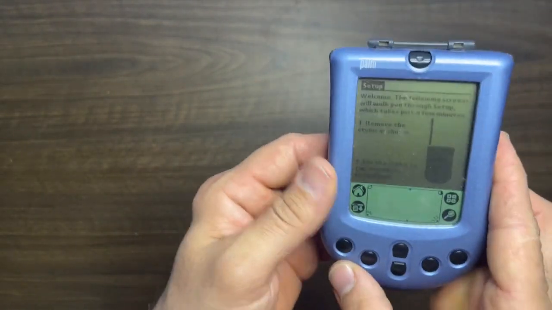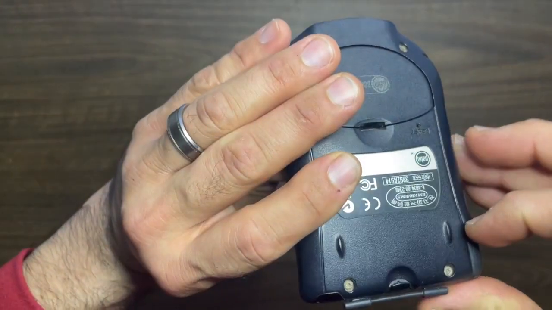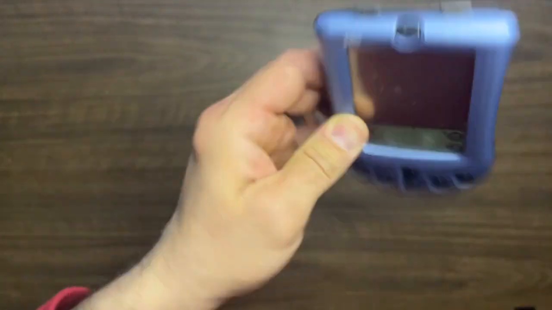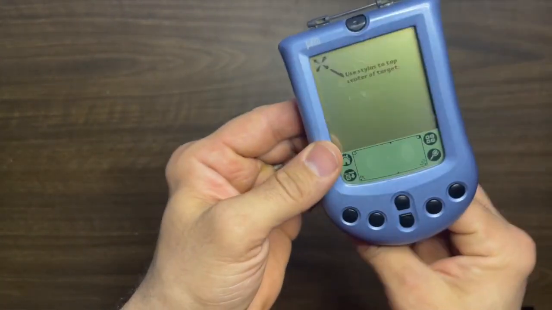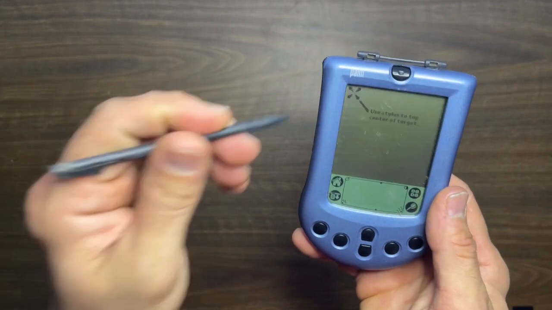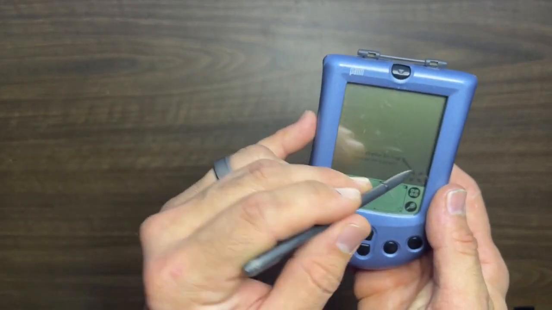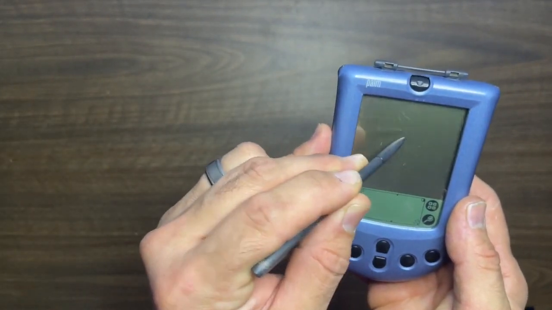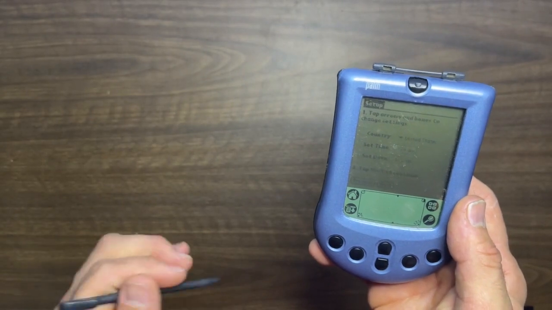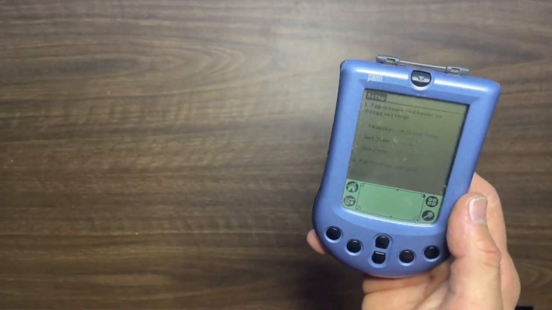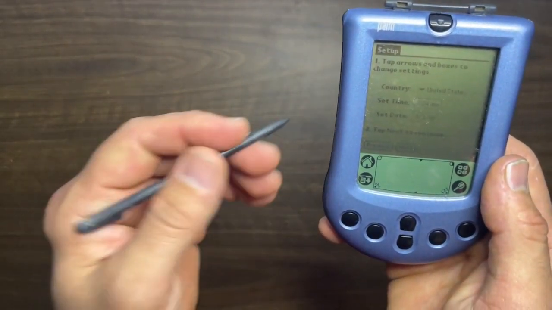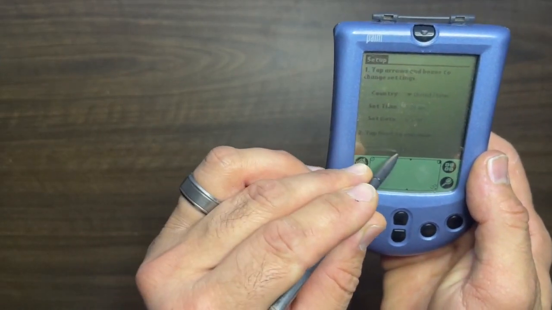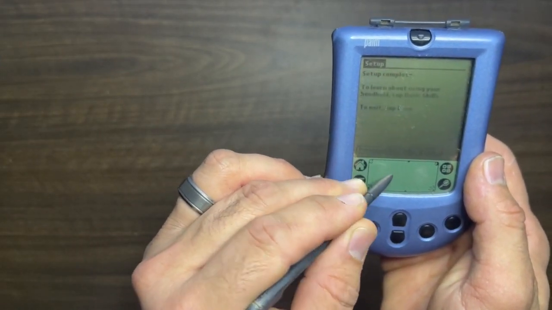Look at that. And over here, this is where a stylus used to be. Anytime you had to start it up brand new, you had to calibrate. Look at this, January 3rd, 2000. We just skip all of that.